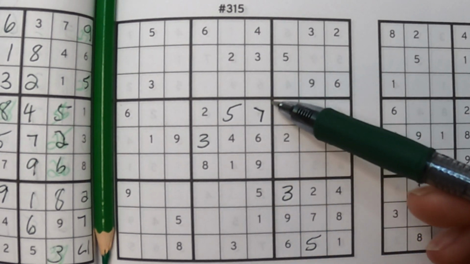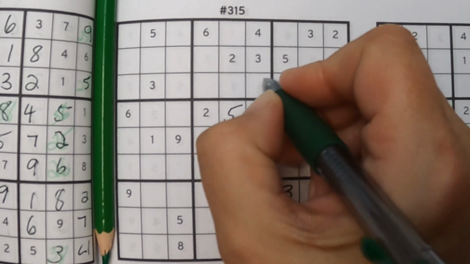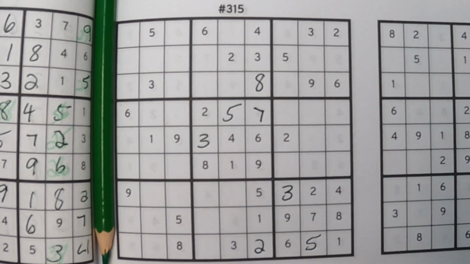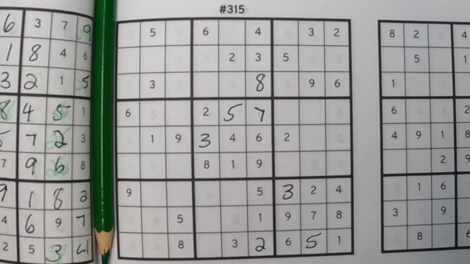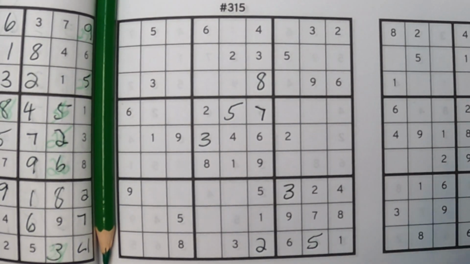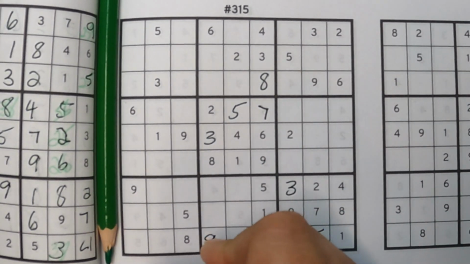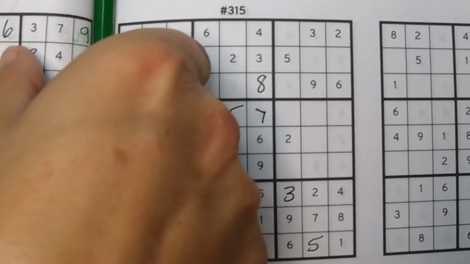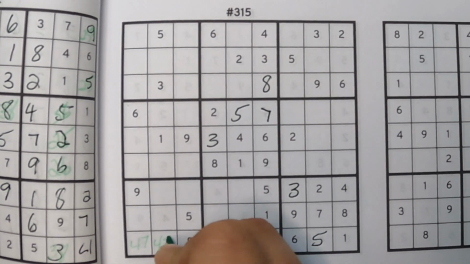For this column now, we're missing 2 and 8. We've got a 2 here, so 8, 2. For this bottom row now, we're missing 4, 7, and 9. We've got a 9 covering these two boxes, so our 9 has to be here, but I don't see any other help. So 4, 7, 4, 7.